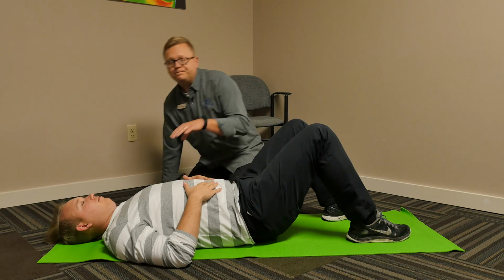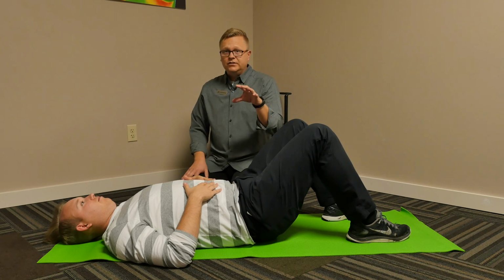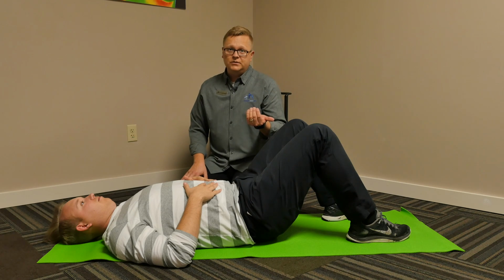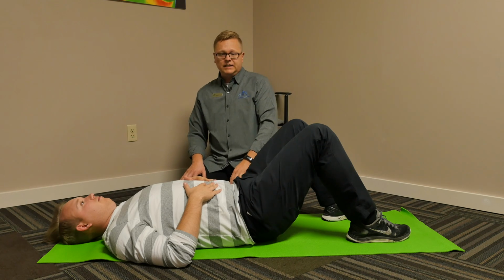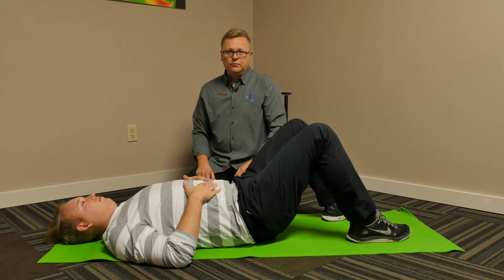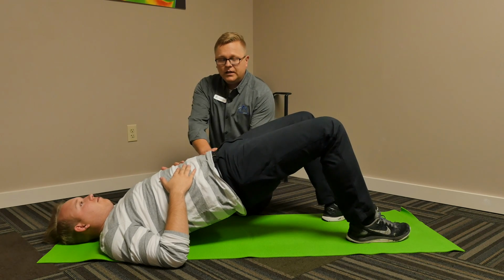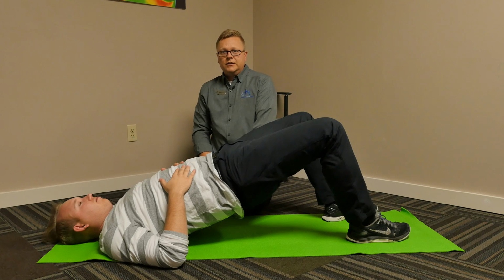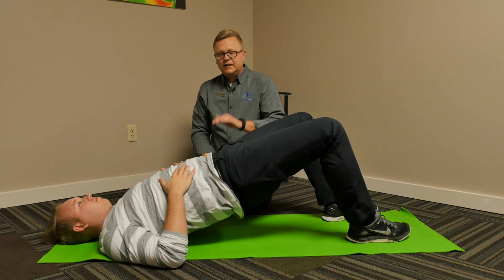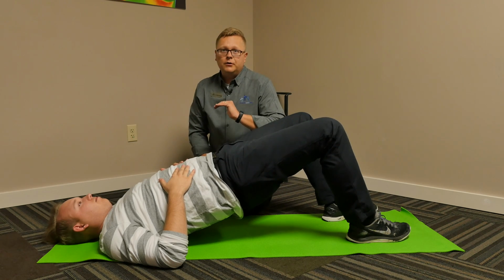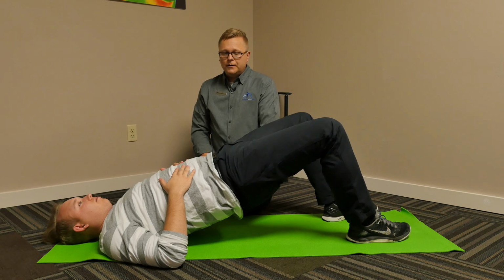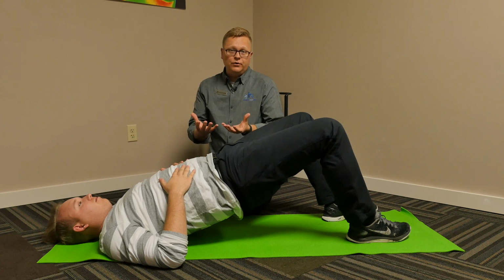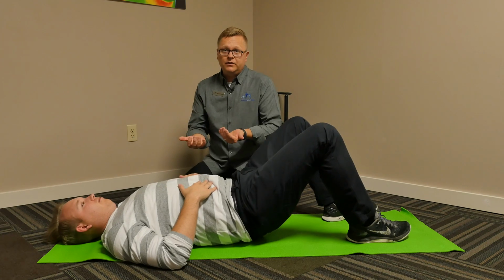The next stage, and sometimes this is the only stage we can get to when the back is seriously deconditioned, is lifting into the bridge position. Right there, the hips are parallel with the legs. That is what we try to achieve in the bridge. Typically, if you hold it for a 3 count, that would be fine.